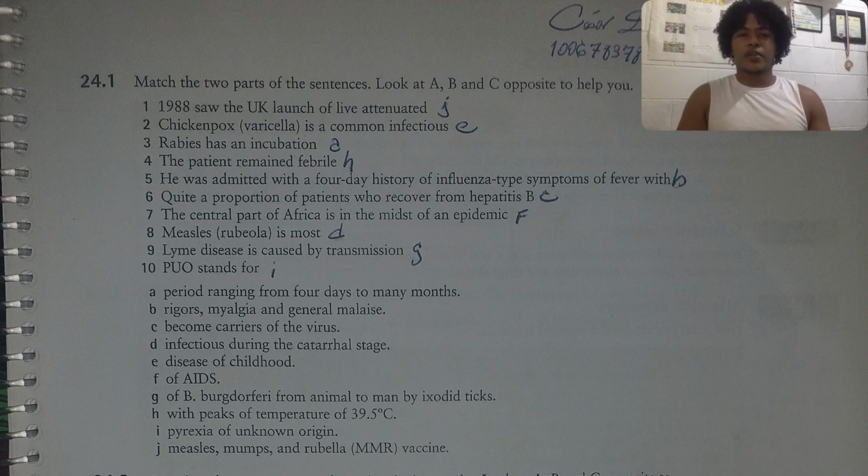Chapter 24, Infections. Exercise 24.1. Match the two parts of the sentences. Look at A, B, and C opposite to help you. Number 1. 1988 saw the UK launch of live attenuated, letter J, measles, mumps, and rubella MMR vaccine.